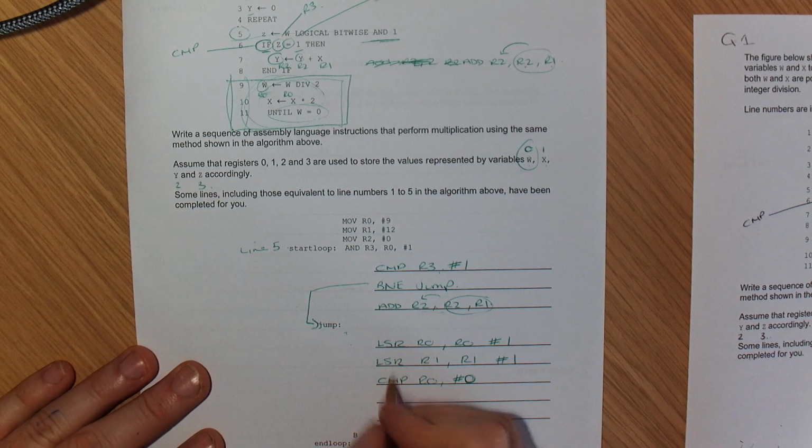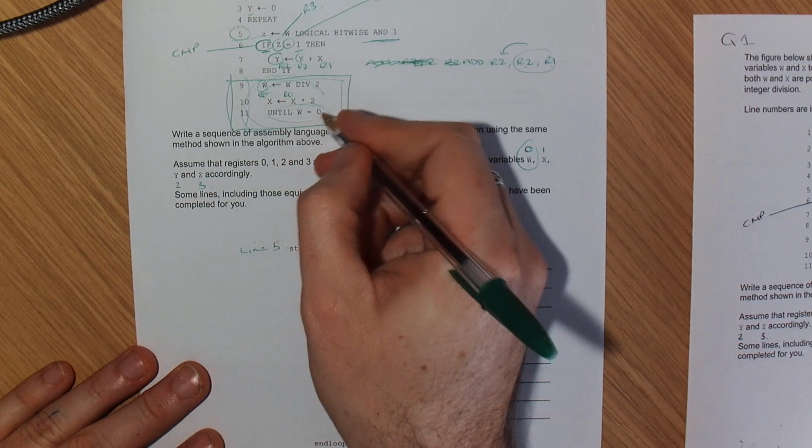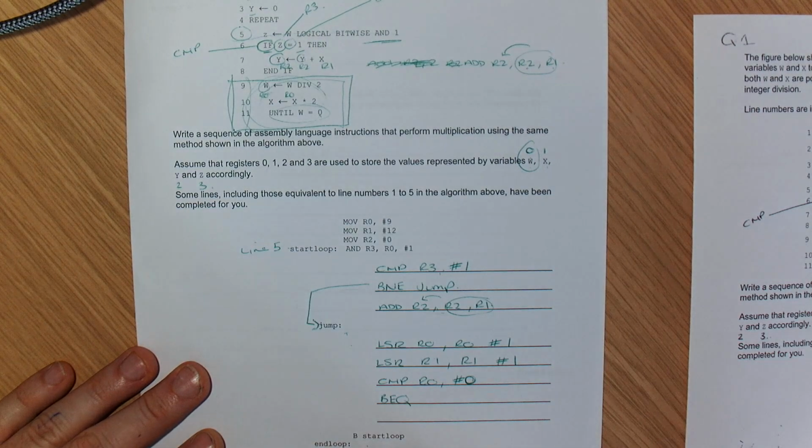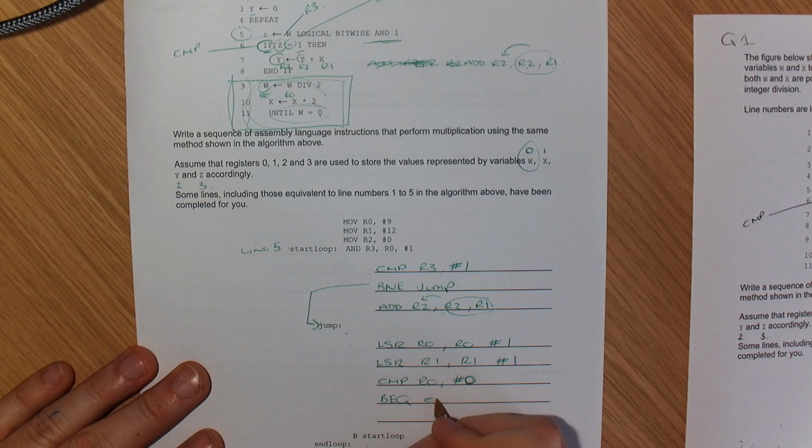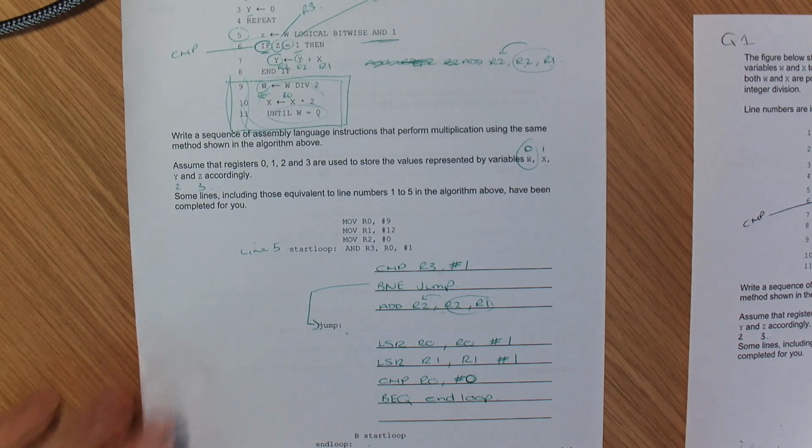So if that is equal to 0, I'm going to need to end my loop, and there is an end loop there.